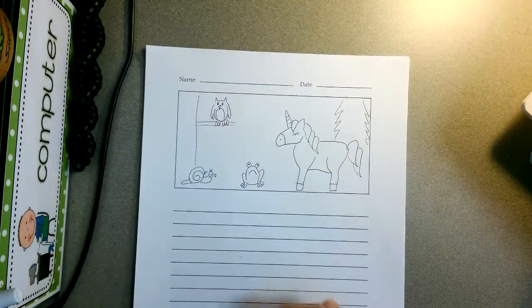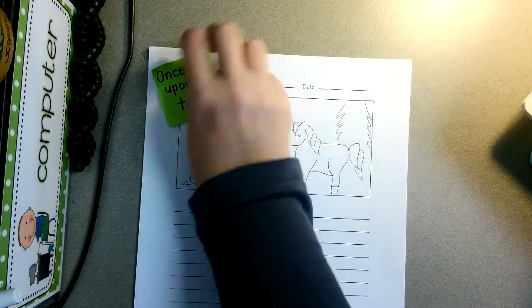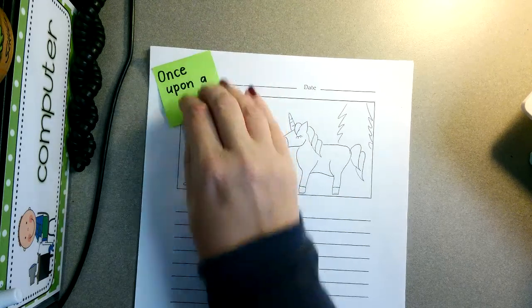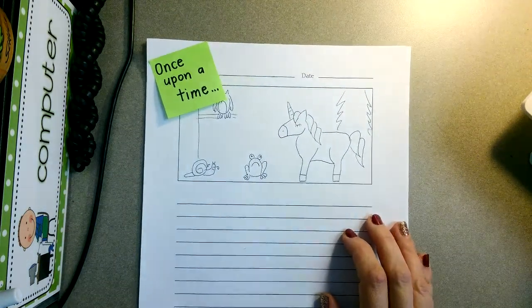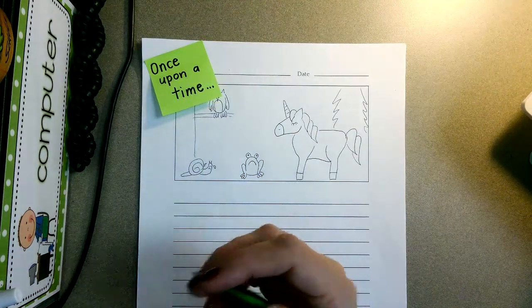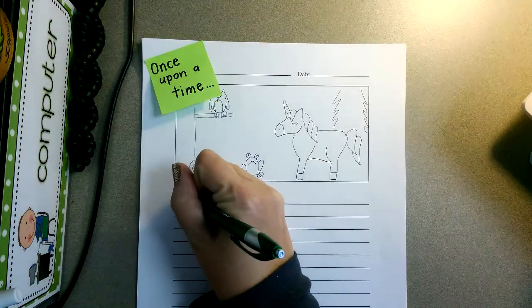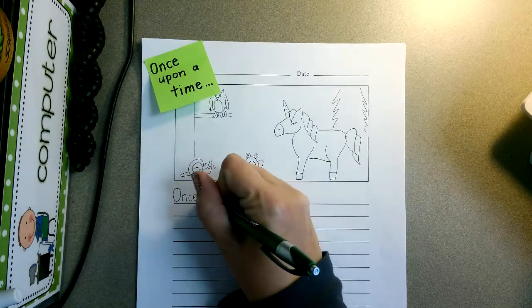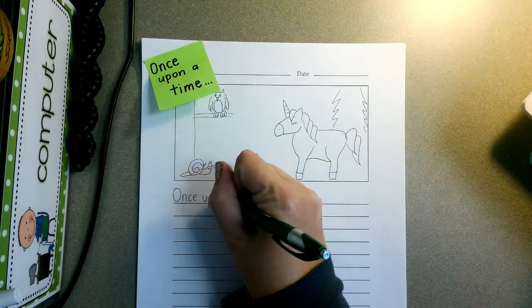So I'm going to just bring that phrase over here to remind me how I want my fairy tale story to begin, with the words once upon a time. That will be the beginning of my story. Once upon a time.